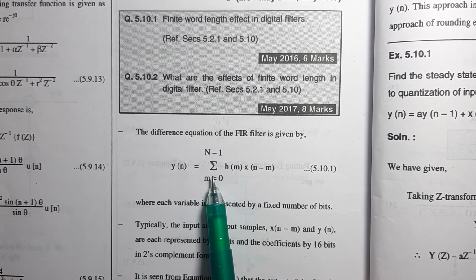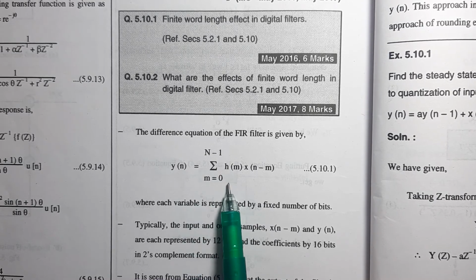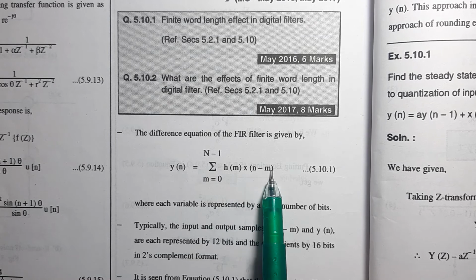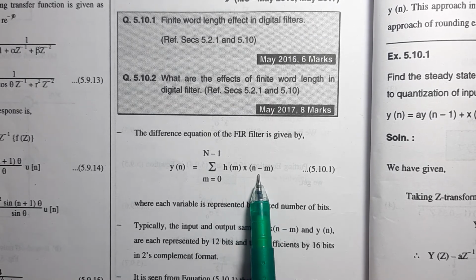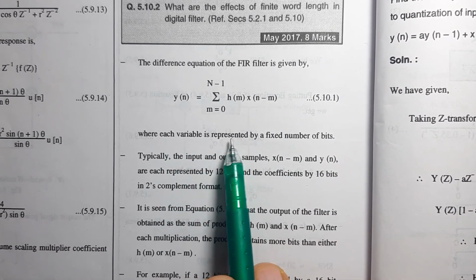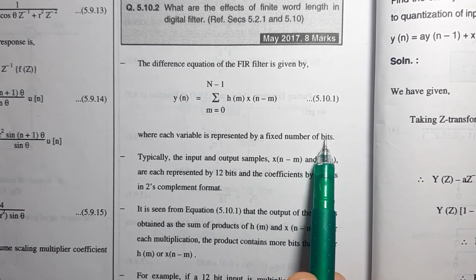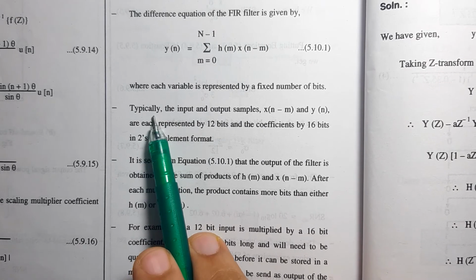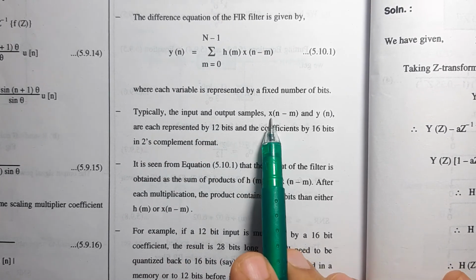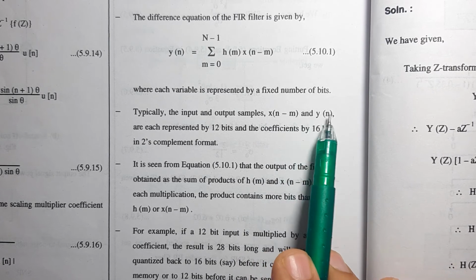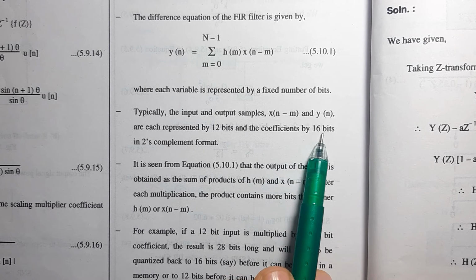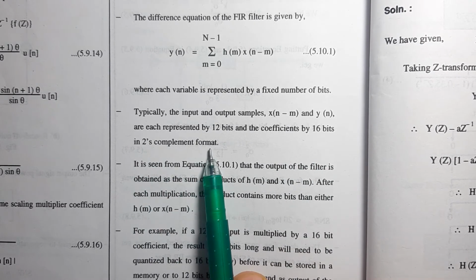Here, summation from m equals to 0 to N minus 1 h of m into x of n minus m, that is the input is delayed by some certain m samples over here. Now each variable is represented by a fixed number of bits over here. Typically the input and the output sample, that is x of n minus m and y of n, are represented by 12 bits and the coefficients by 16 bits in 2's complement format over here.